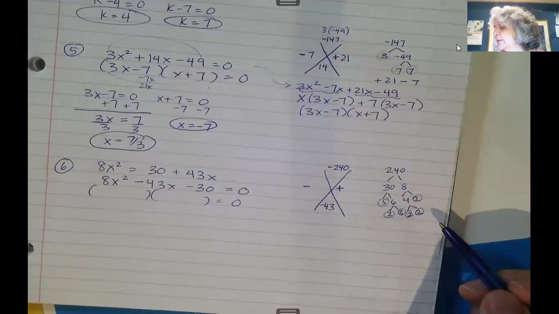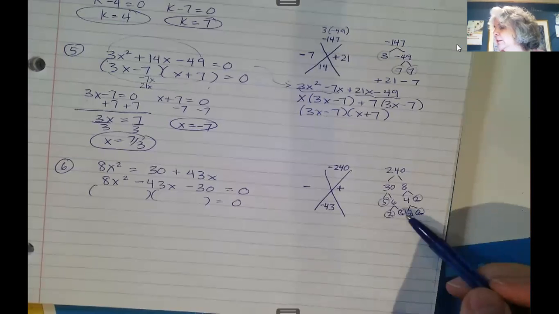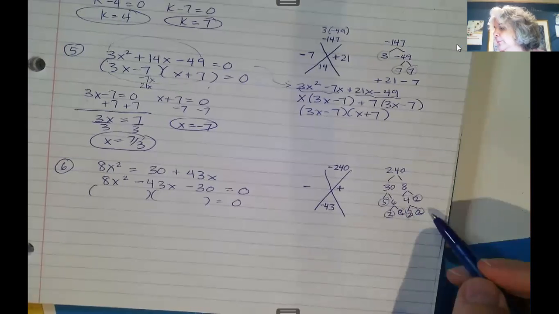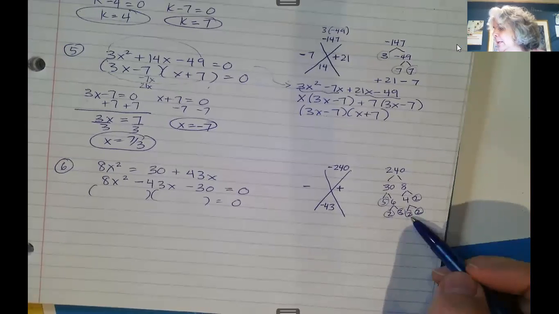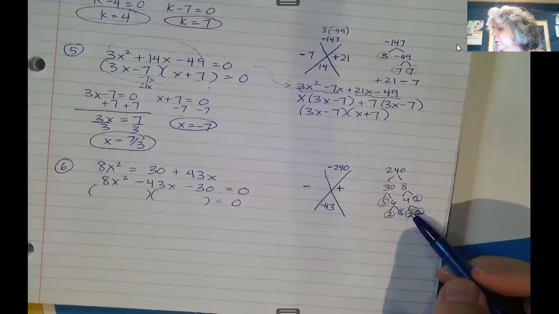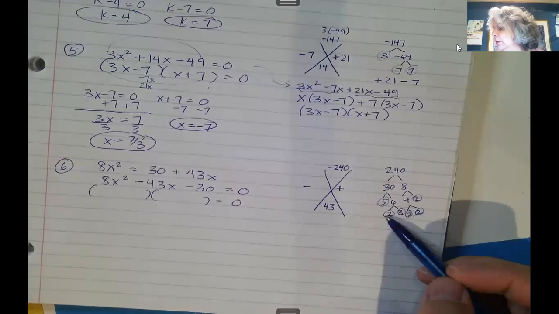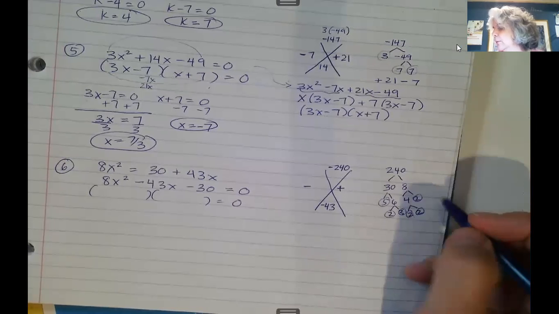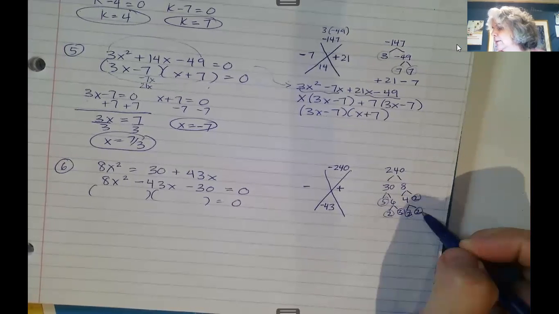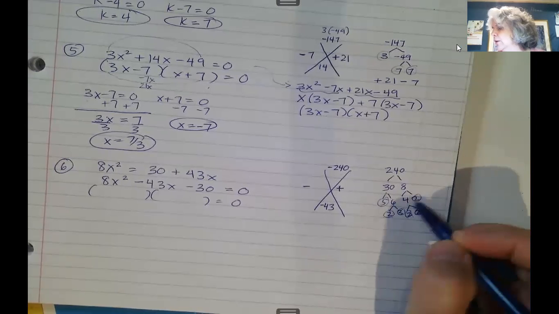I've got to think about this. I've got 15 times 8. That won't work. Keep thinking, keep thinking. So 30. Oh, there's another 2 over here. I didn't see that one. So if I did 24 times 10, no, that won't work.